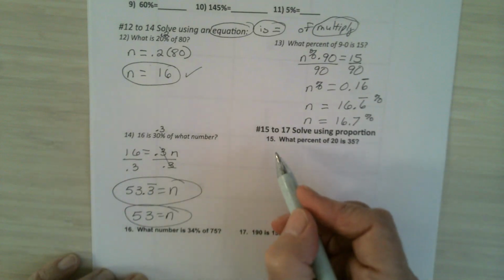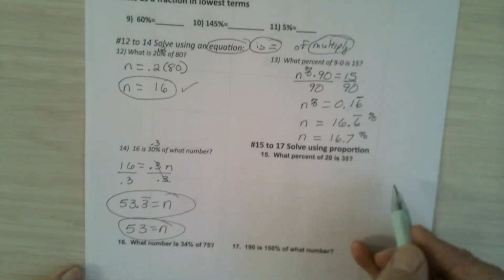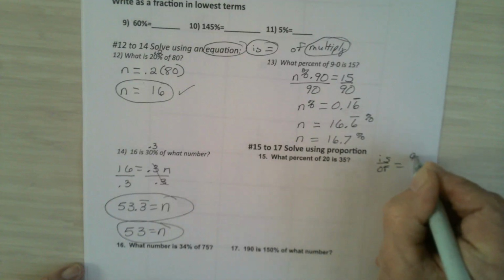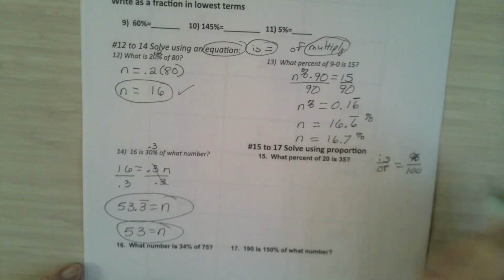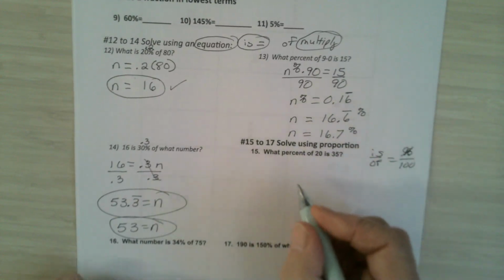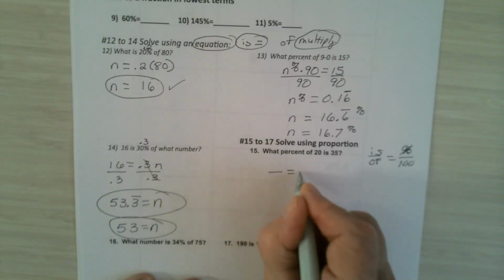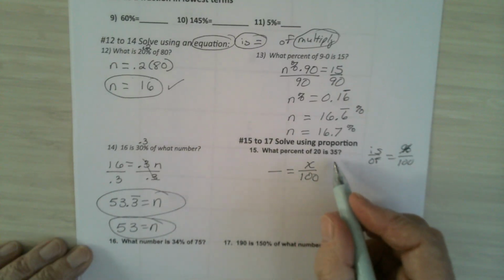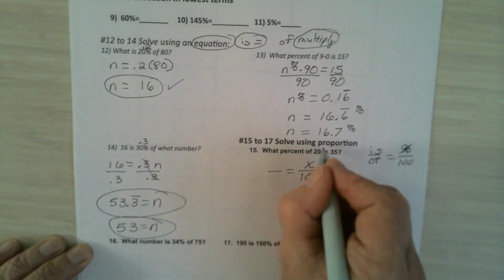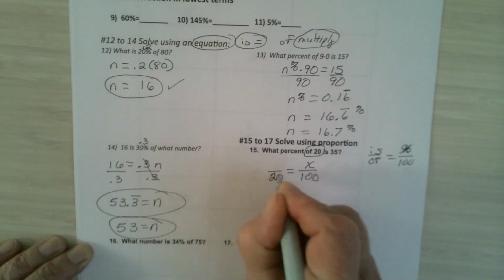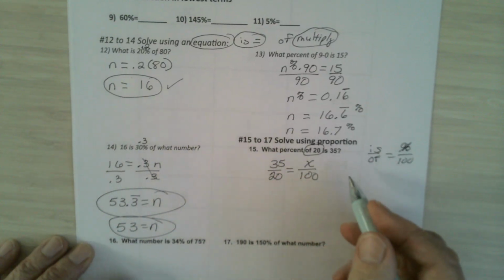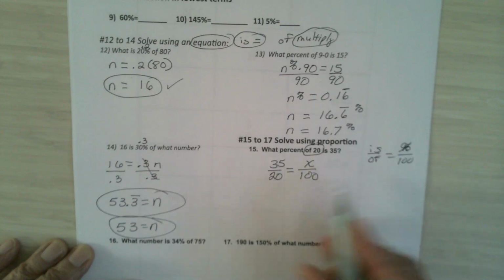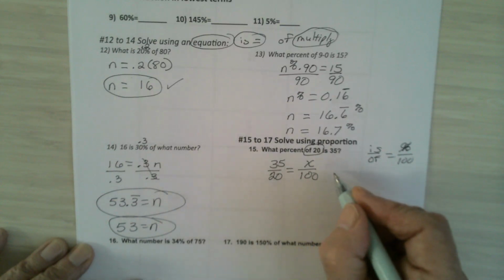Now, the next group you're going to write as a proportion. Is over of equals your percent over 100. All right, that's a percent symbol. What percent? So I don't know my percent. I'm going to put an X over there. Of 20 is 35. Of 20, of goes on the bottom. So this is going to be bigger than 100%. When your top number is bigger than your bottom number, you're going to have something larger than 100%. Now, so that's worth one problem.